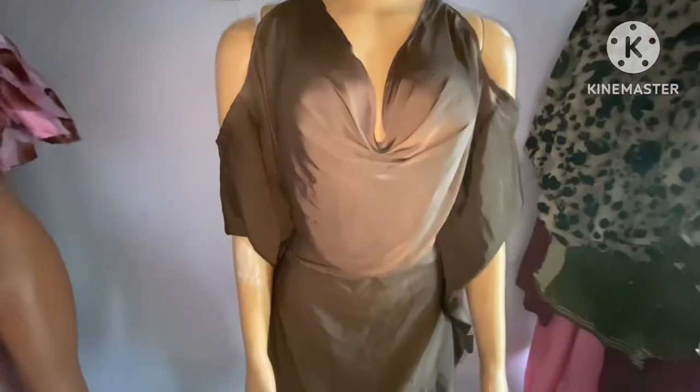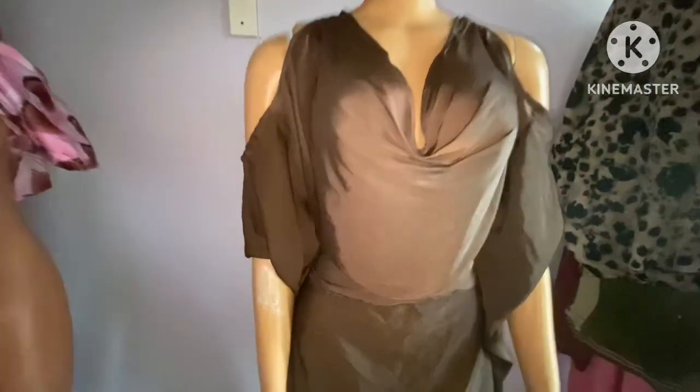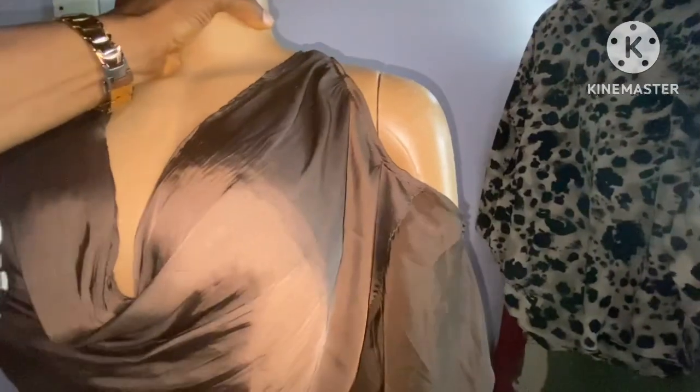Today's episode is going to be on how to cut this lovely kaftan. It's a cowl neck kaftan with a yoke, you can see, and it also has an inner robe. So all you need to know about this kaftan is what I'm going to take you through here. So let's go to the cutting section.